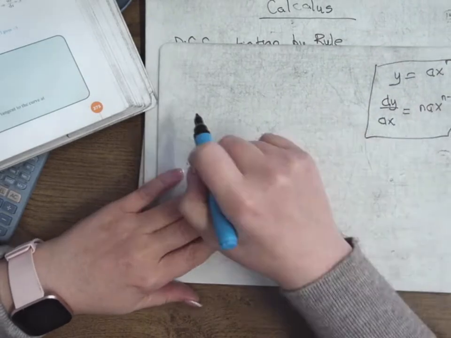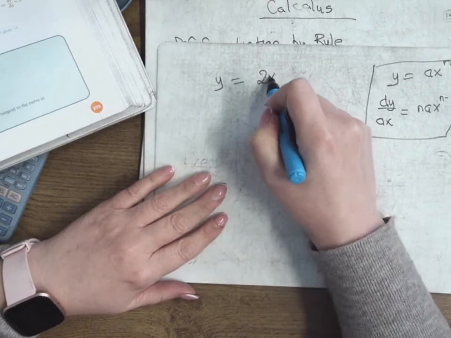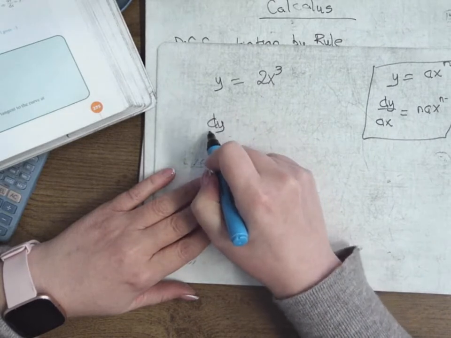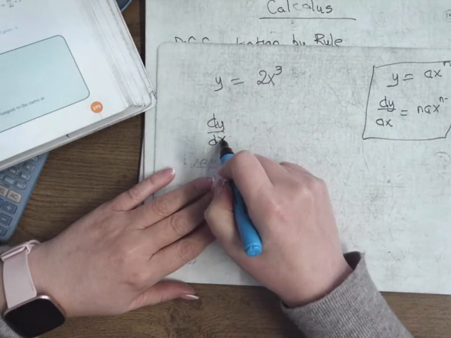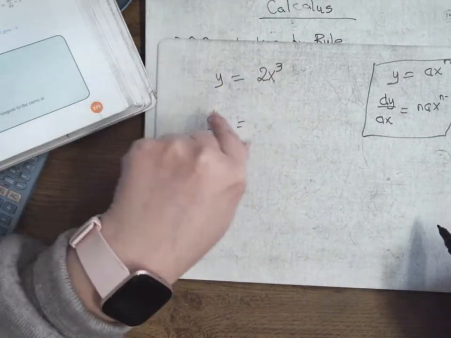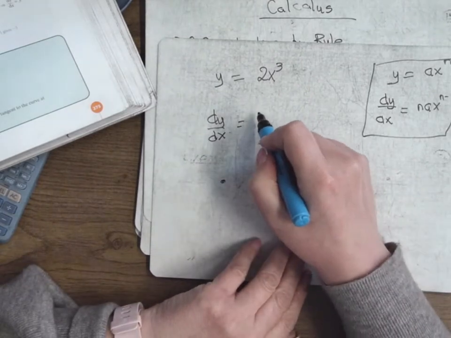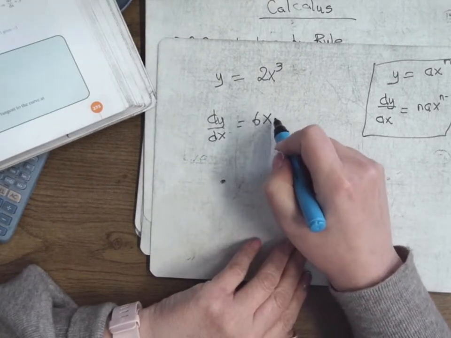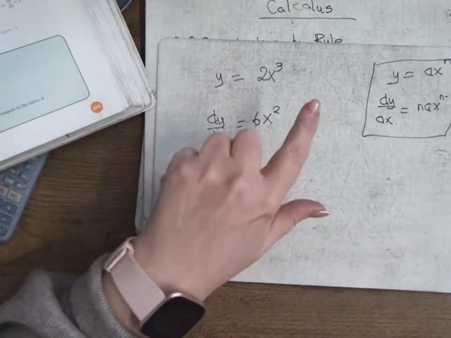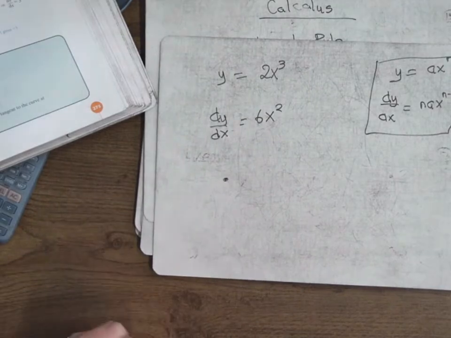Examples. If we have y equals 2x to the power of 3. When you differentiate, dy dx is equal to, there's a 2 already in front of the x, isn't there? So when you bring down the power, you just multiply. So 3 by 2 is 6x to the power of 2. Does everyone see where I got the 6? I brought the 3 down in front. There's a 2 already there. 3 2s are 6. Okay?